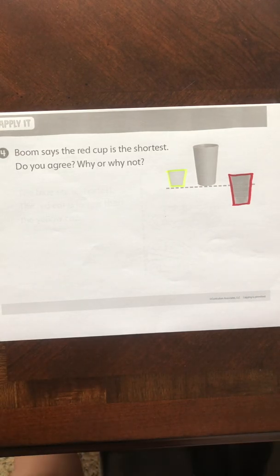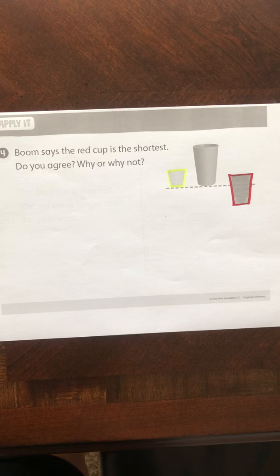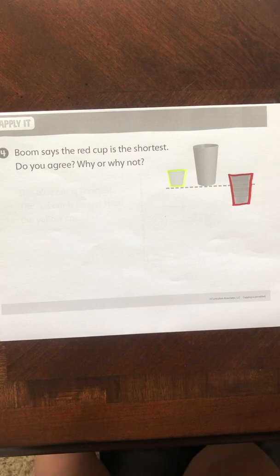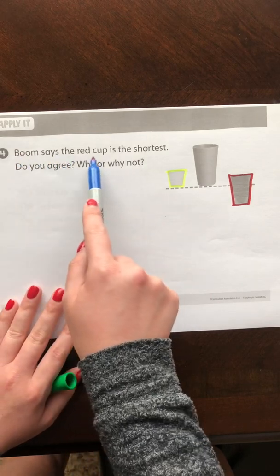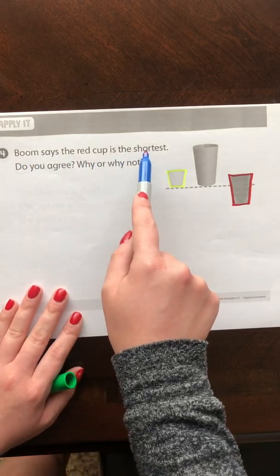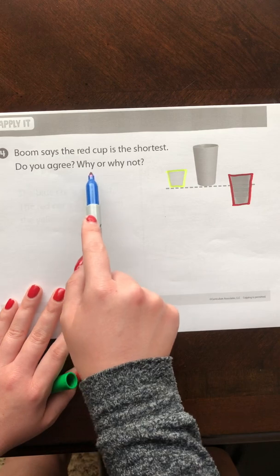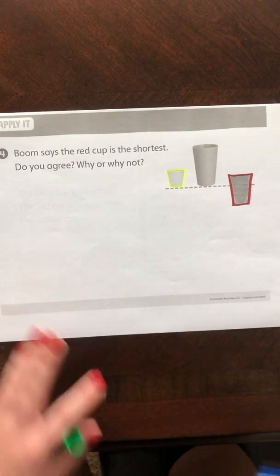Next, number 4. Boom says the red cup is the shortest. Do you agree? Why or why not? Let's see. Read this again. Boom says the red cup is the shortest. Do you agree? Why or why not?